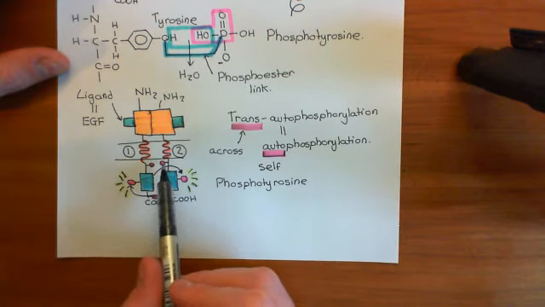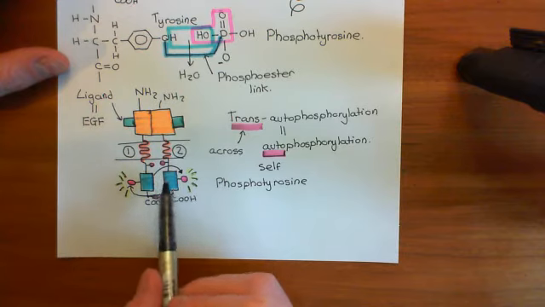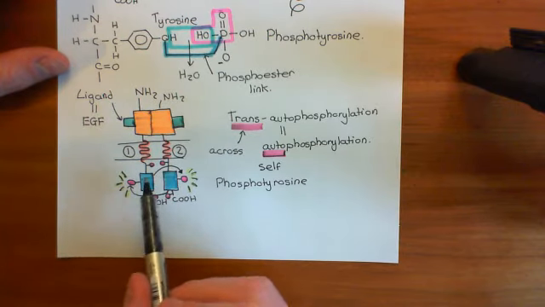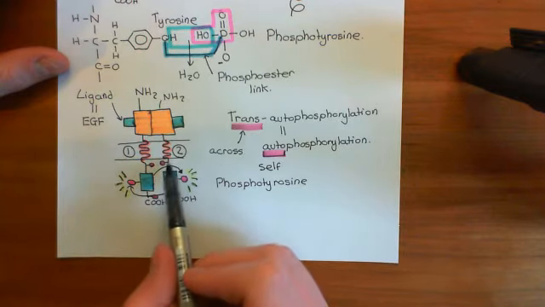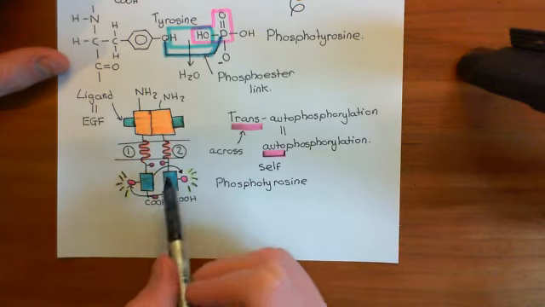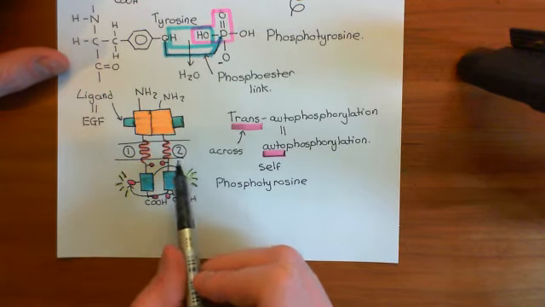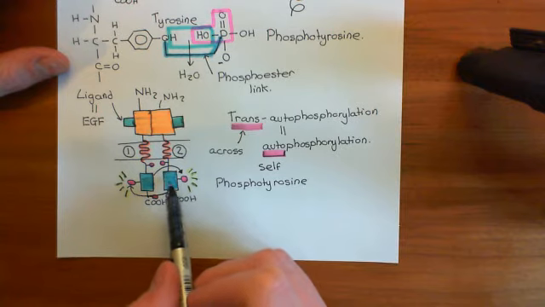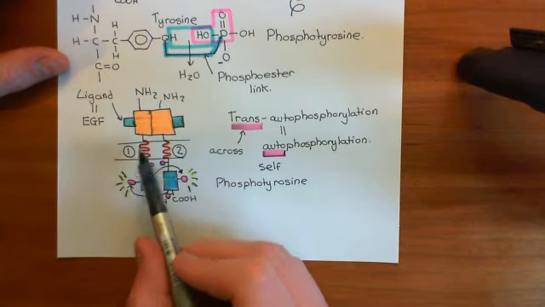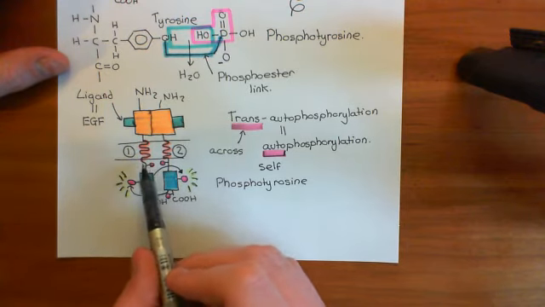And what they're then going to do is phosphorylate tyrosine residues that are outside of the tyrosine kinase domain of each other. Okay, so the tyrosine kinase domain of receptor tyrosine kinase number 1 will phosphorylate tyrosine residues anywhere within the cytoplasmic tail, basically, of receptor tyrosine kinase number 2, and then receptor tyrosine kinase number 2 tyrosine kinase domain will phosphorylate the tyrosine residues in the cytoplasmic tail of receptor tyrosine kinase number 1.